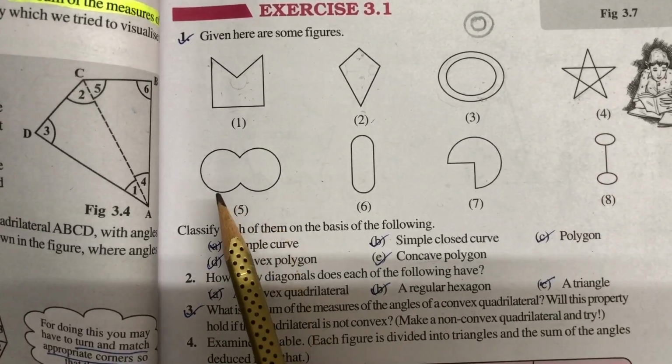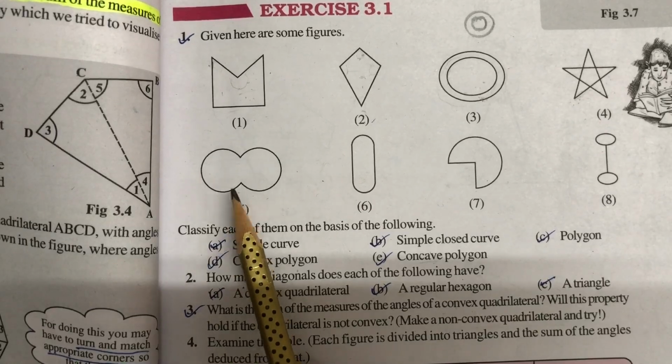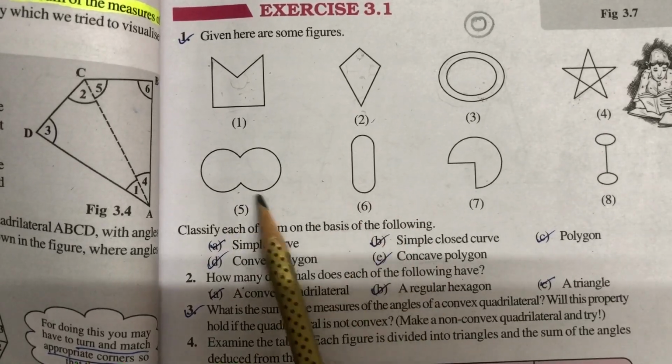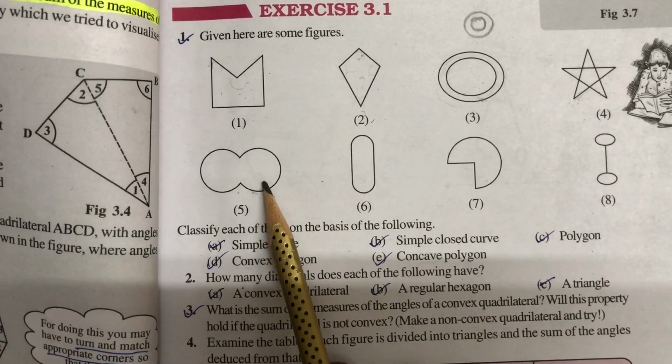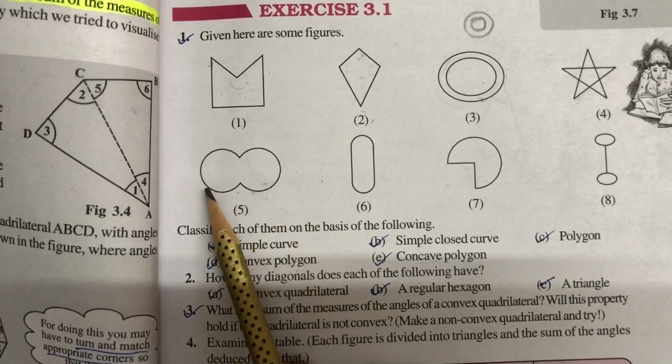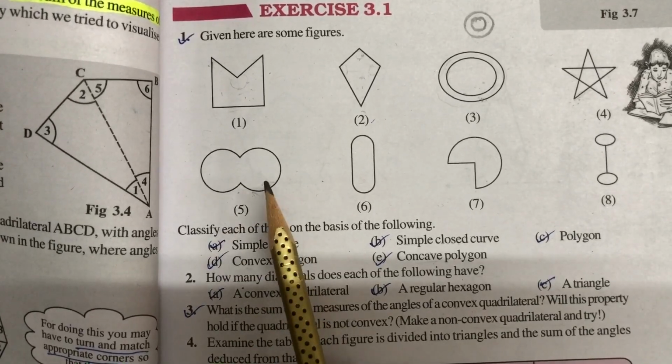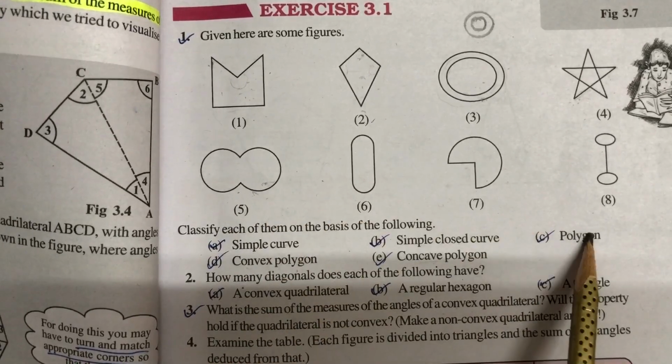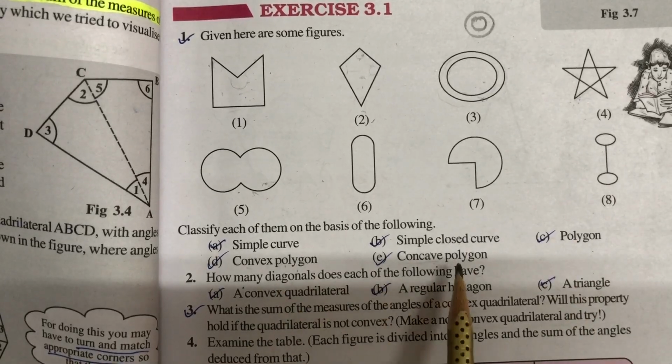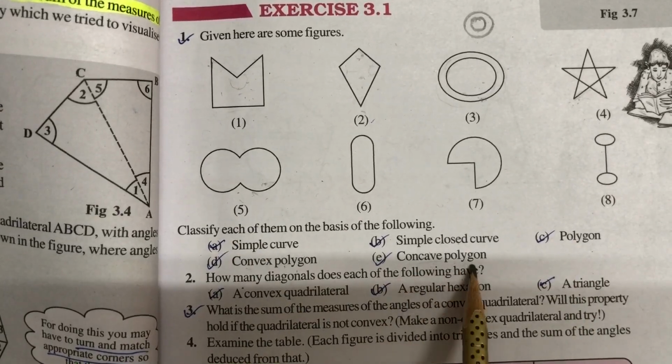Fifth one, is it a simple curve? Yeah, it is a simple curve. It is also a simple closed curve. Is it a polygon? No, it is not a polygon because there are no line segments. It is not made up of line segments. So it is not a polygon. It is not a convex polygon. It is not a concave polygon too.